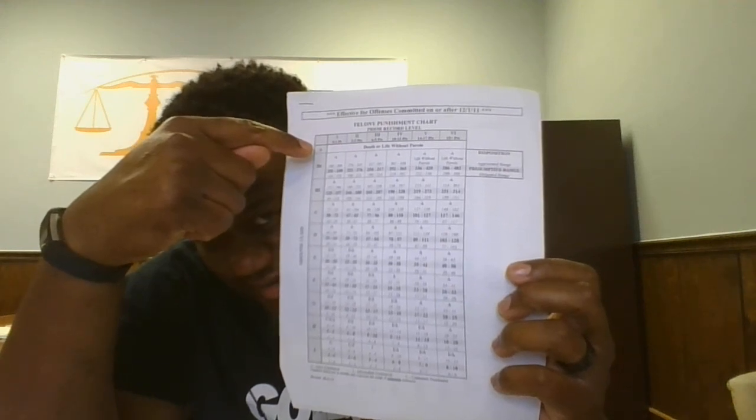And then the next variable is that person themselves, their record, a person's criminal history. So if you look at North Carolina, from the bottom to the top, at the top you have the most serious felonies, like murder. Those are Class A felonies.